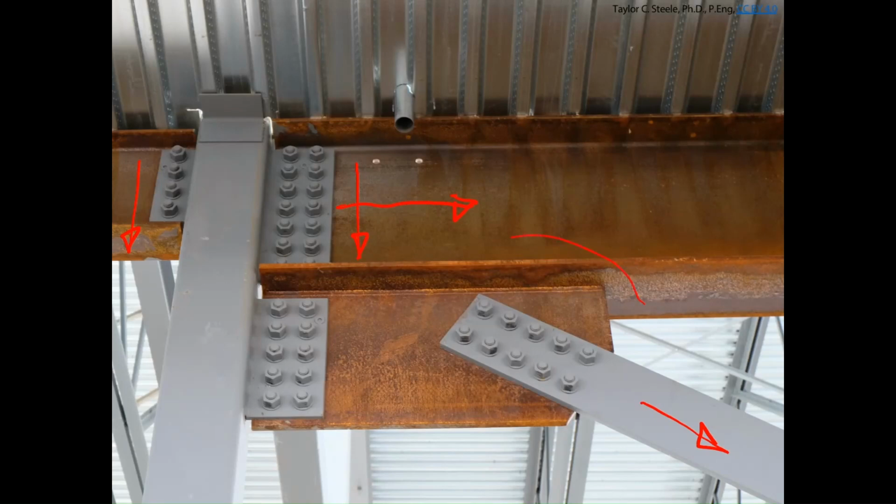Maybe let's focus on this one first. We've got a tension member that's bolted to a gusset plate. There's nothing on the other side. Are those bolts taking the force through tension or through shear in the bolts? Shear, right? The bolts are perpendicular to the applied load. That means we're going to have a shear force in them.